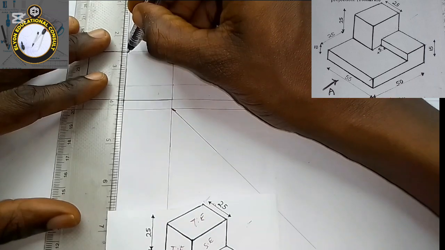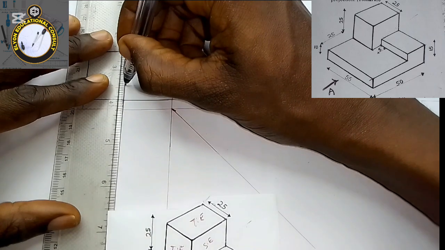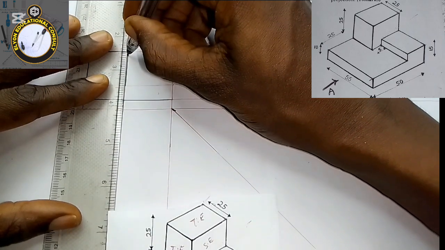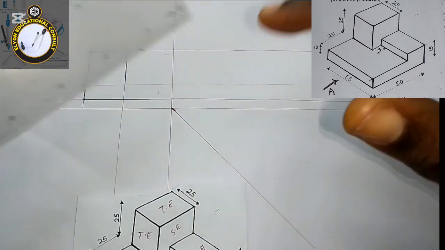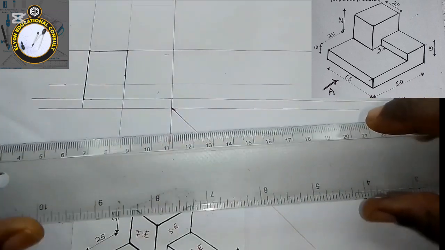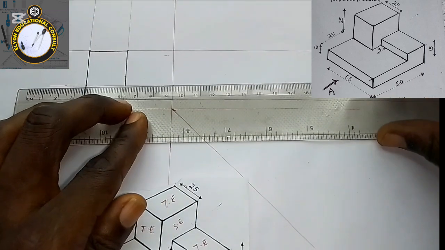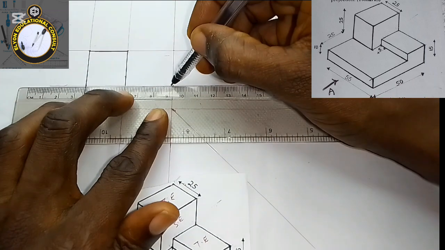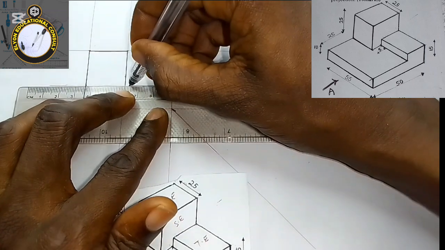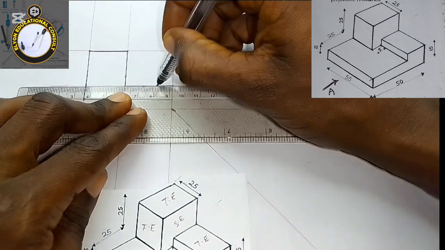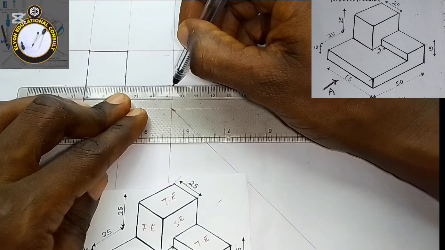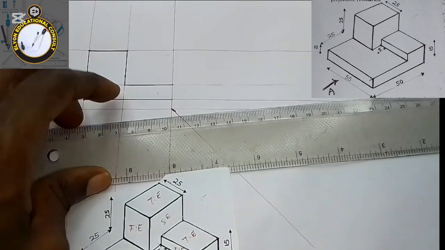Then we take this out. So we have this. We're going to take out this.